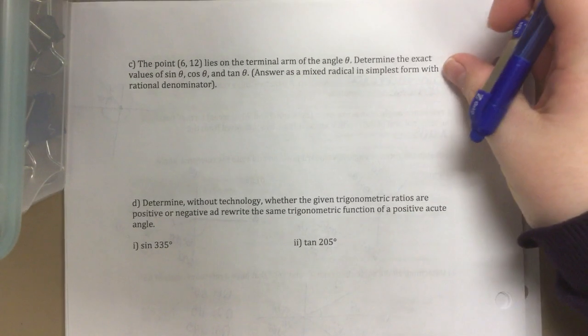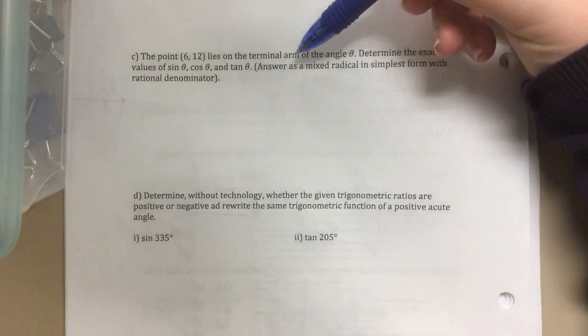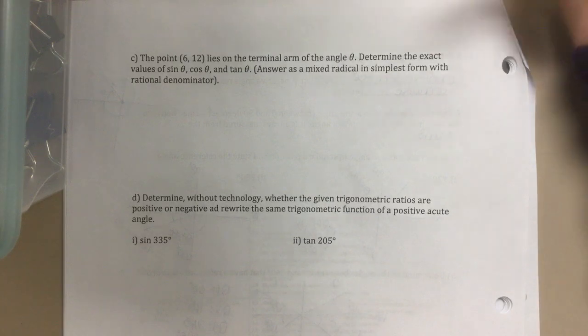Problems related to the Pythagorean theorem and exact values. So, the point (6, 12) lies on the terminal arm of the angle theta. Determine the exact value of sine theta, cos theta, and tan theta, and then answer as a mixed radical in simplest form with a rational denominator.